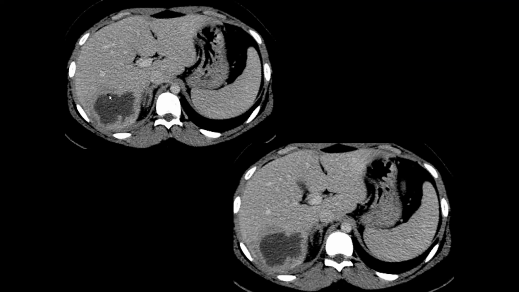Unfortunately, this is not a common finding. It's seen in only 10 to 20% of liver abscesses. But if you see it, it's very specific for a liver abscess. You can say comfortably, this is not a necrotic mass, this is a liver abscess.